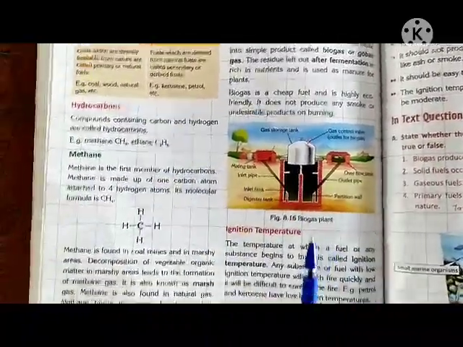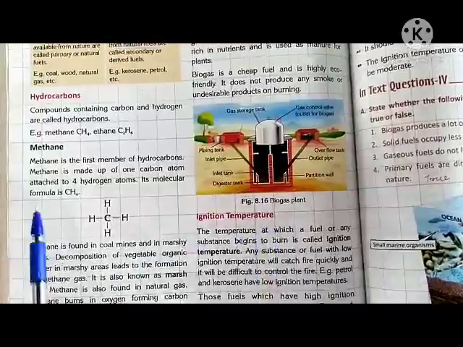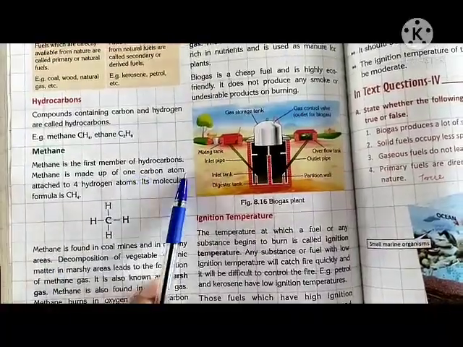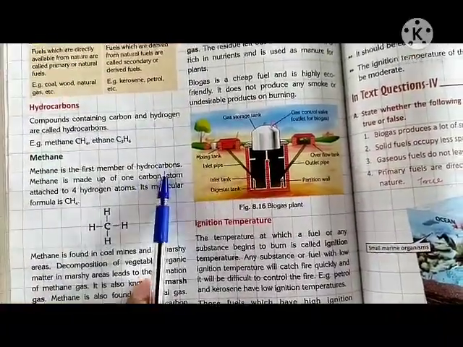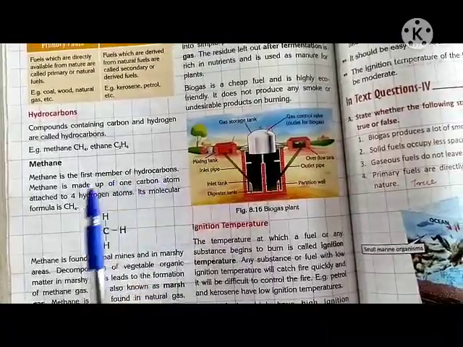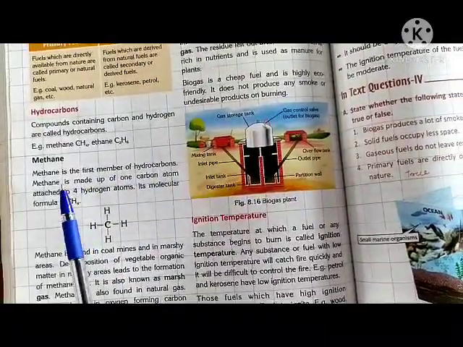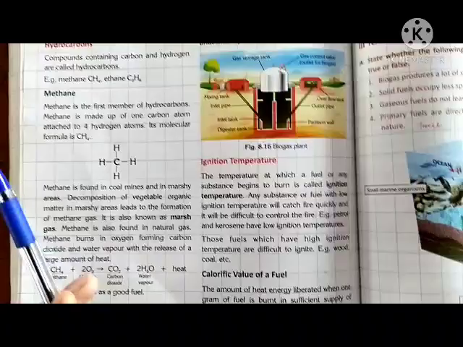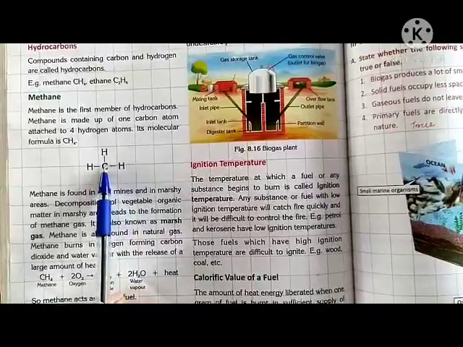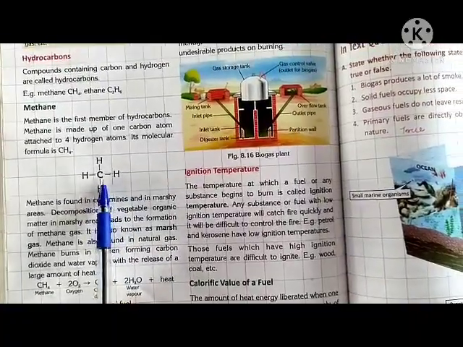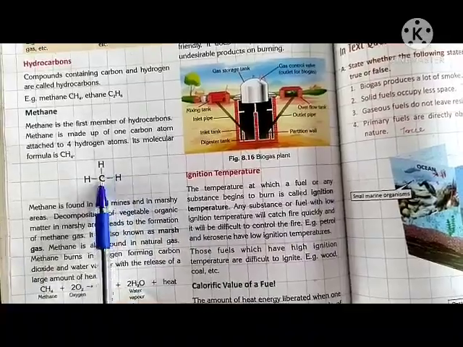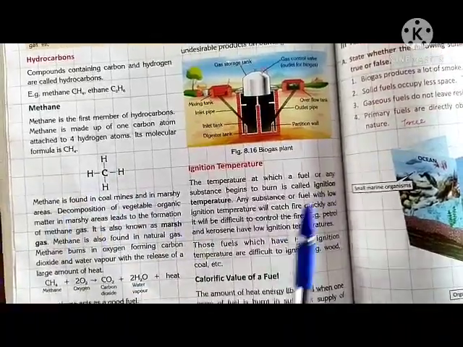So firstly we will study what is methane. Methane is the first member of hydrocarbons. Why, students, is it the first member of hydrocarbons? Because the number of carbon atoms in methane is 1. Here you can see the structure of methane. In the middle you can see a carbon and 4 hydrogens are attached to that carbon.